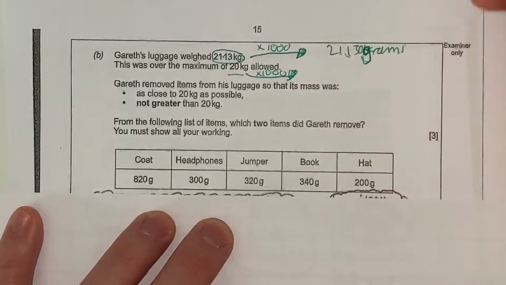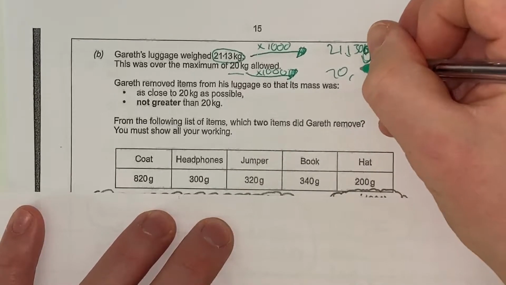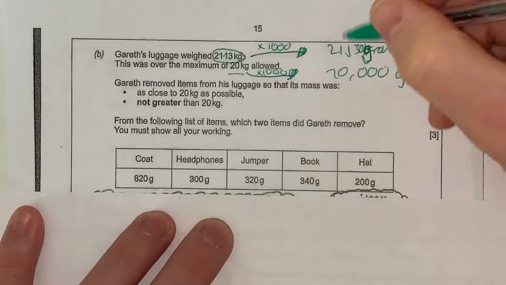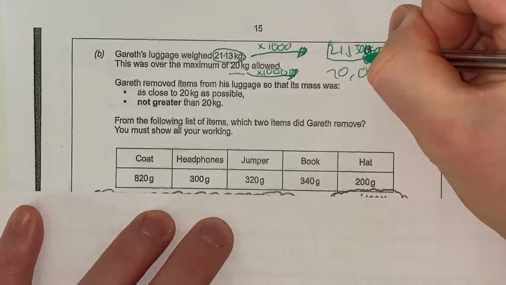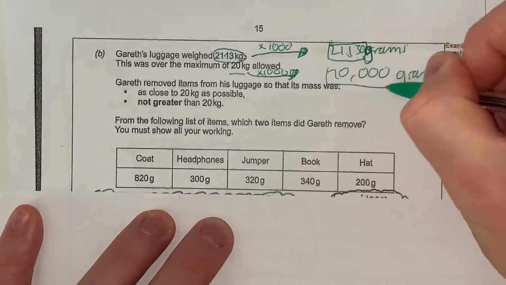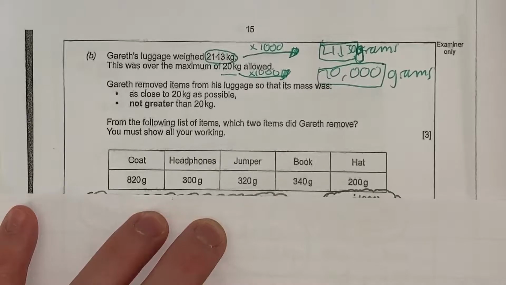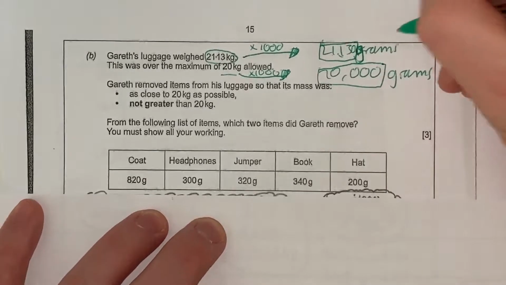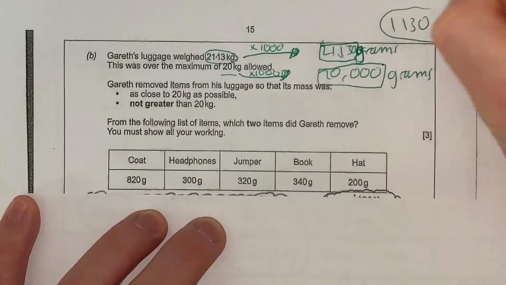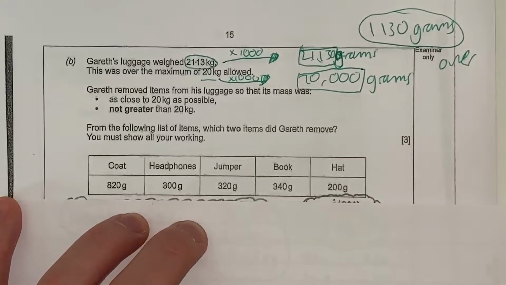Sorry, I've missed a 0. It's going to be 20,000 grams. So let me just correct that there then. 21,130 grams is what his weighs. 20,000 is the cut off. So we're actually 1,130 grams over. Okay, that is what we're over. That's the easiest way to do it.